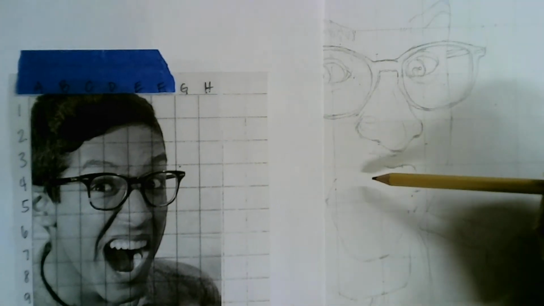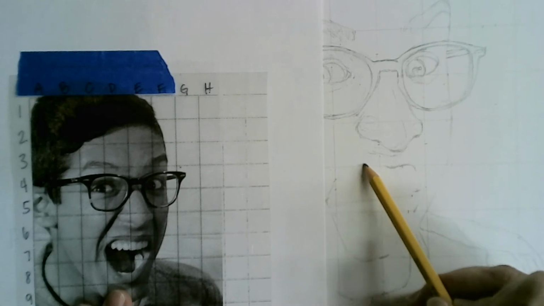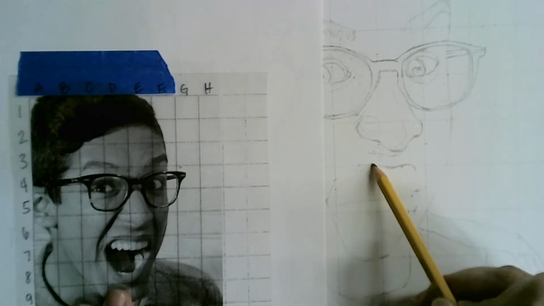All right, so just remember that if a part of your face is facing away from you, like this side, then that side of the lip is going to be smaller. So this side of the lip on the left is going to be bigger, longer, more stretched.